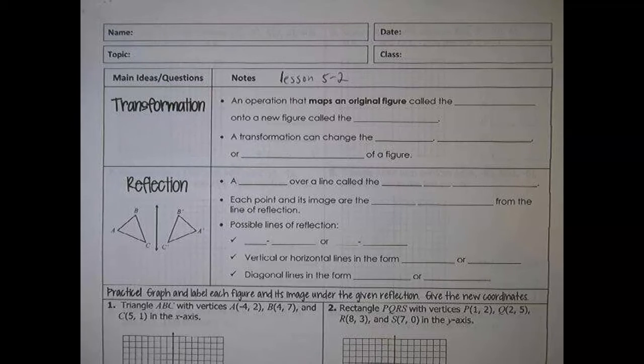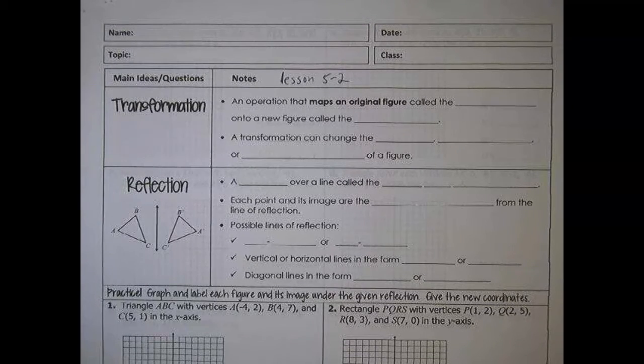Hello geometry students, and welcome to a video on reflections in the coordinate plane. Okay, we're going to be looking at reflections as one of 5 different transformations that we're going to look at all together. So before we talk about reflections, let's talk about what a transformation is in general.